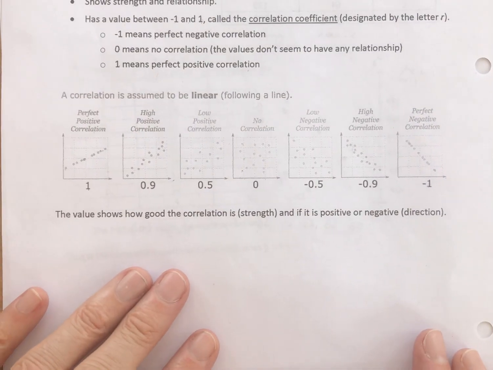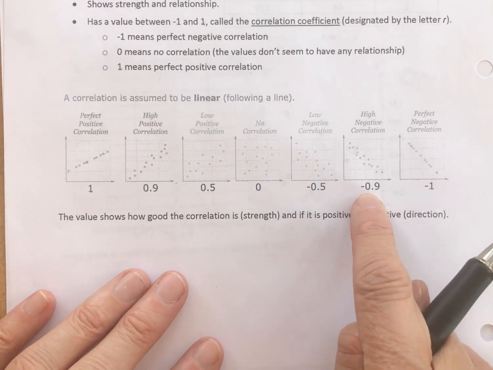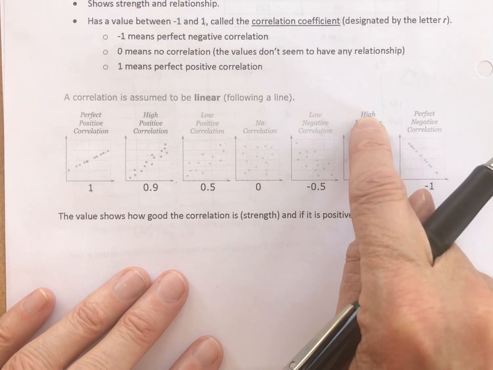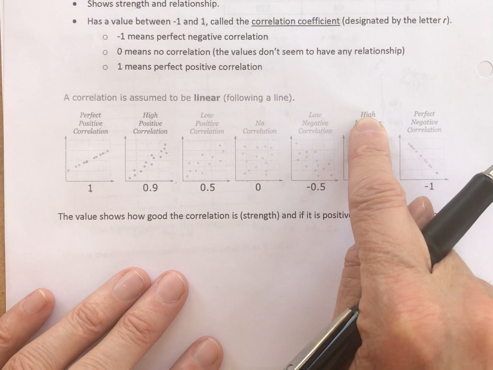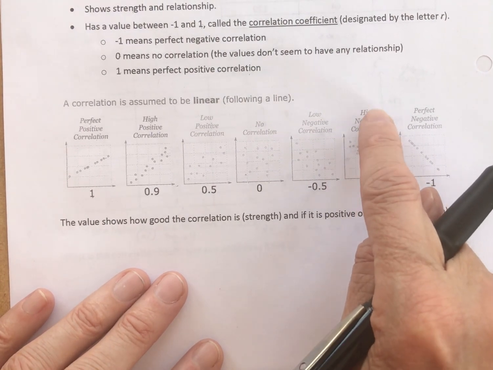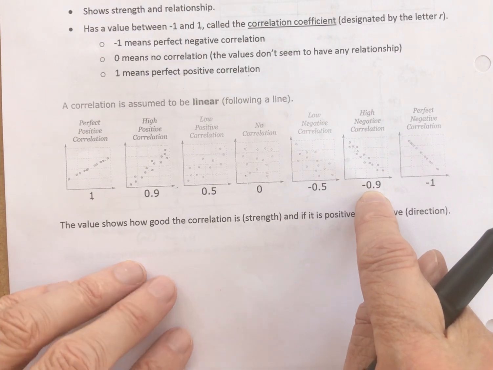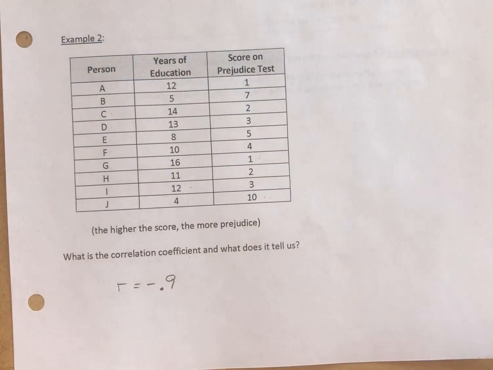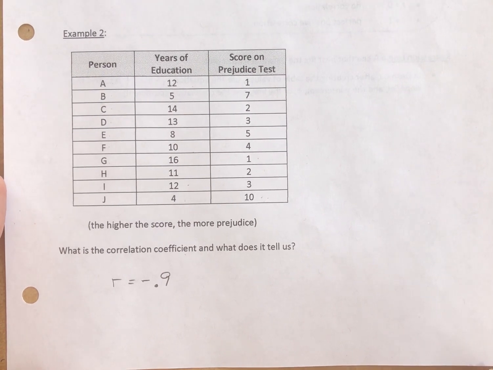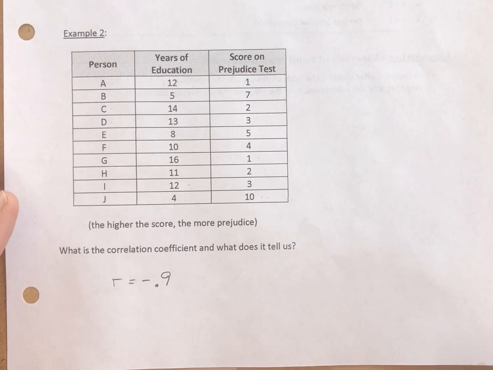Let's go back to here. And this one actually happens to be on our chart. Here's a negative 0.9. It tells us that the strength is high. It's a very strong relationship, okay? And of course, the sign tells us it's negative. This is a very tight relationship. Obviously, the more years of schooling you have, the less prejudiced according to the test you are.